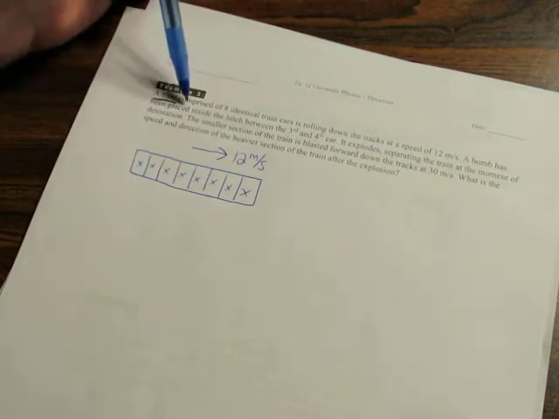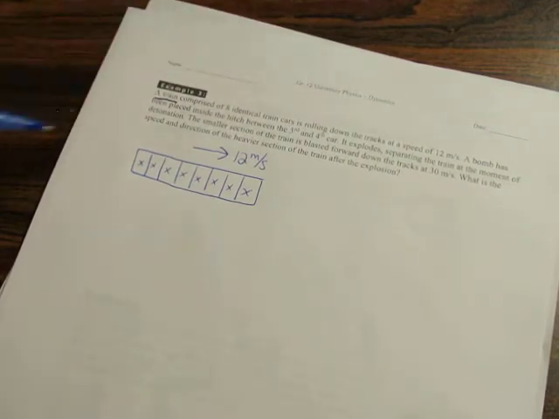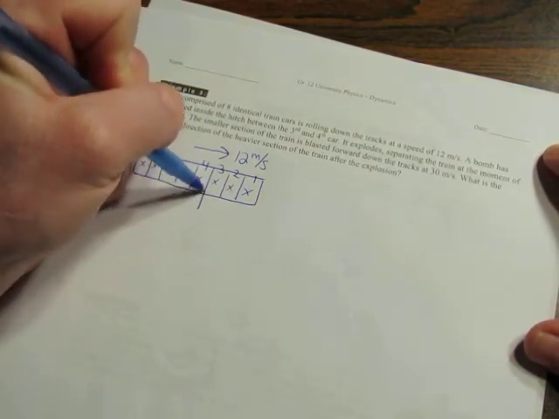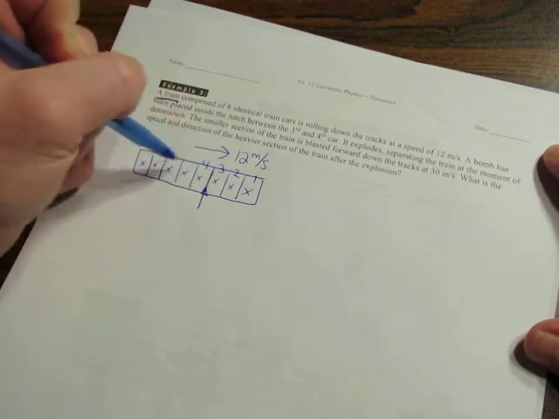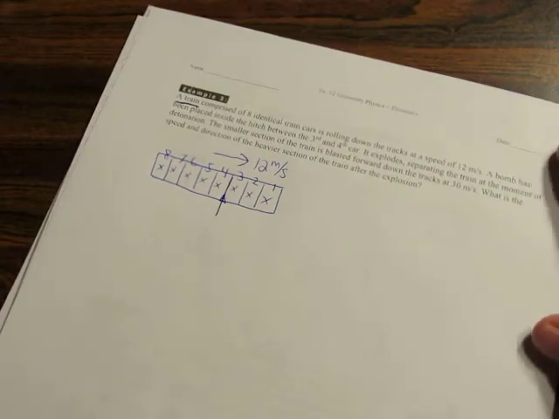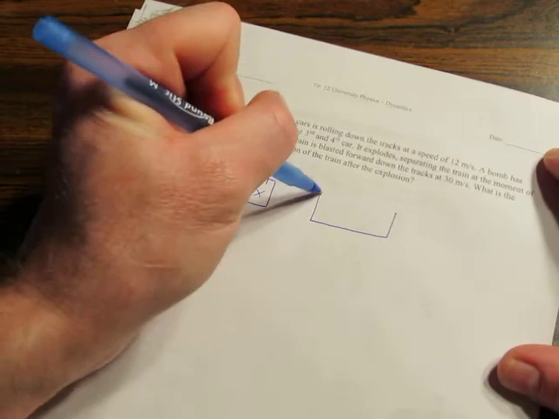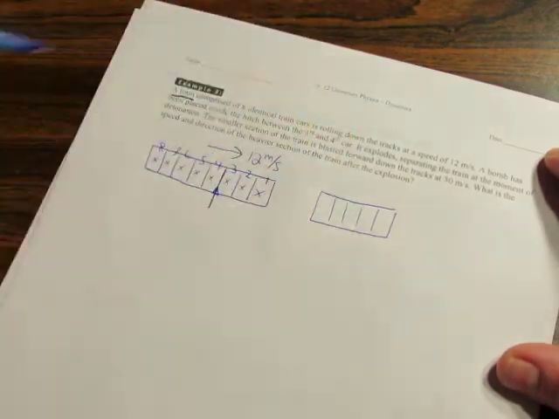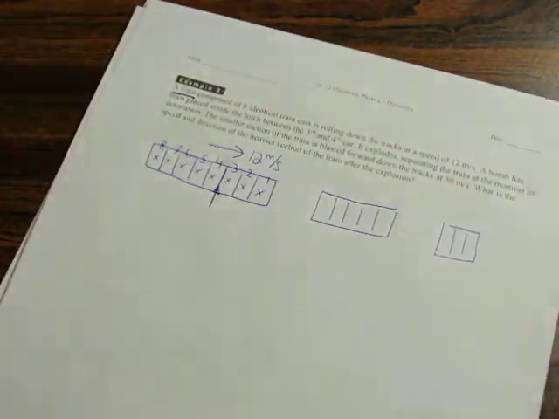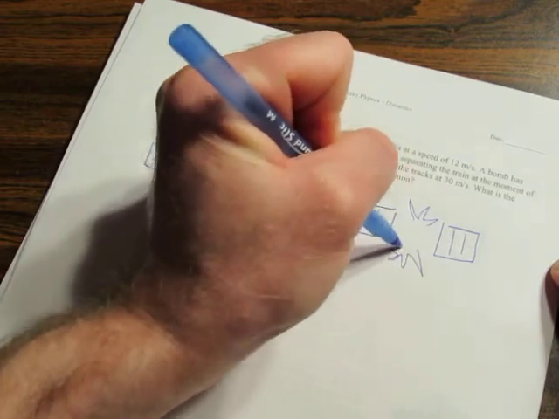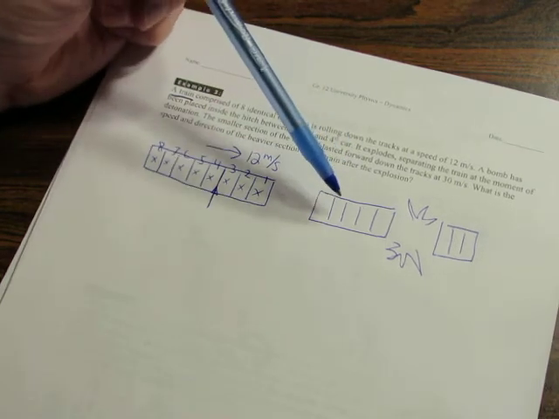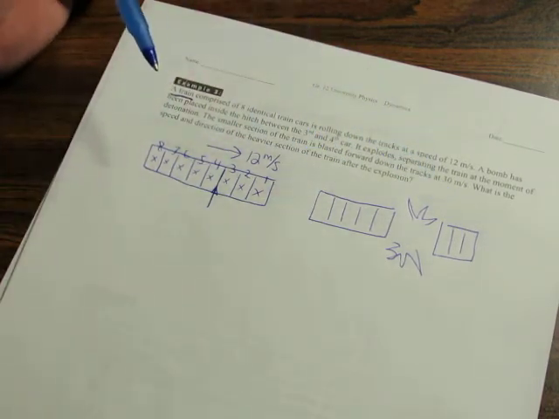A bomb has been placed inside the hitch between the 3rd and 4th car. 1, 2, 3, 4. So right here, right between these 2 cars, there's a small device that is going to explode and separate the train into 2 different pieces. So afterwards, we're going to have this. We're going to have 1, 2, 3, 4, 5, and 1, 2, 3. So the train is going to separate into 2 pieces, bigger and smaller. Now the question is, which way are these masses going to be traveling?